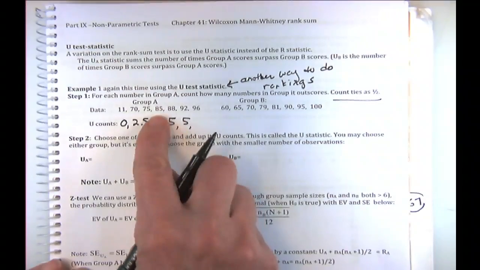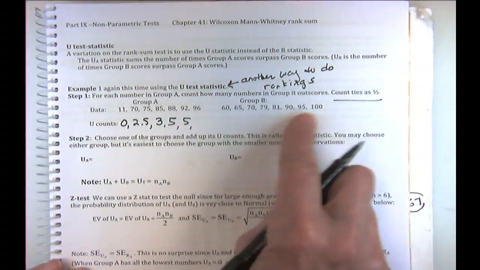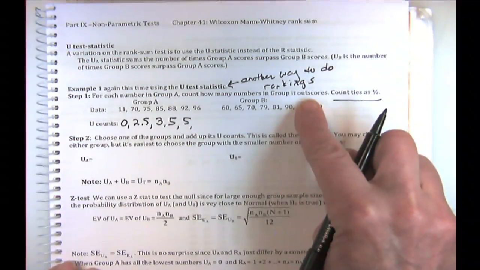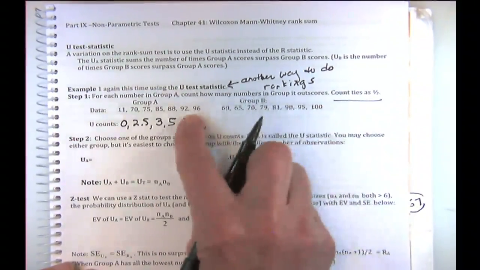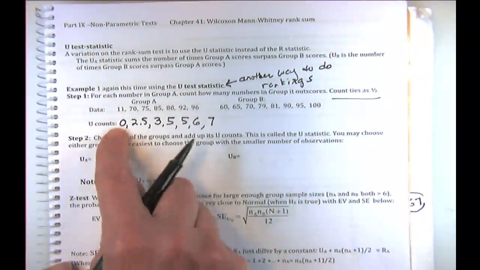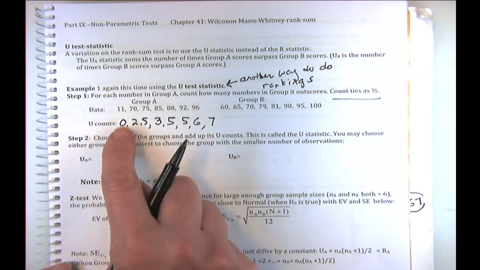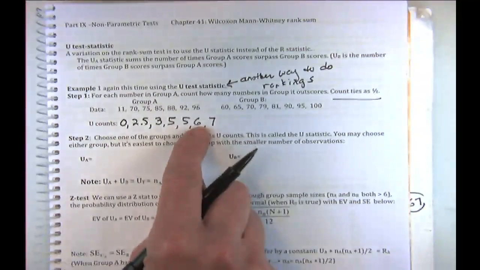They have the same because they beat the same number of people. Now 92 beats everybody except the last 2. So that's 6. And 96 beats everybody except 100, so that's 7. And so this team's U, when you get the U, you'd just add that up. You'd say 0, you'd add all those numbers up, and that would be their U score.